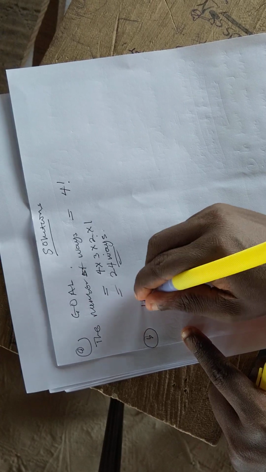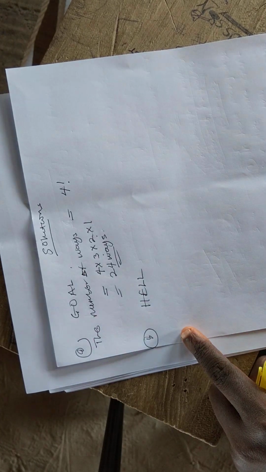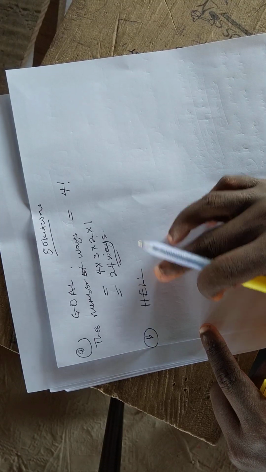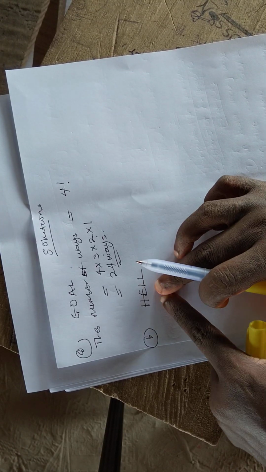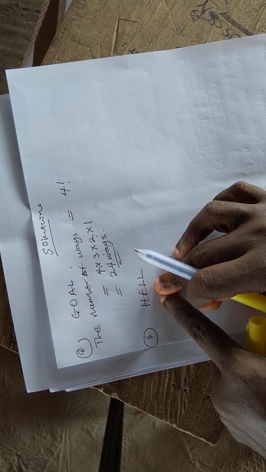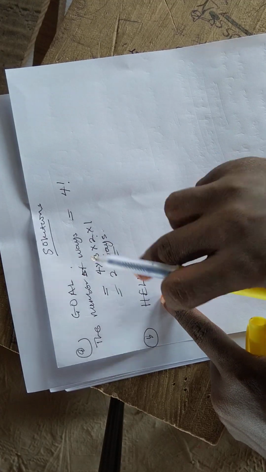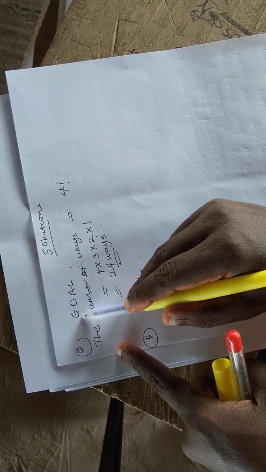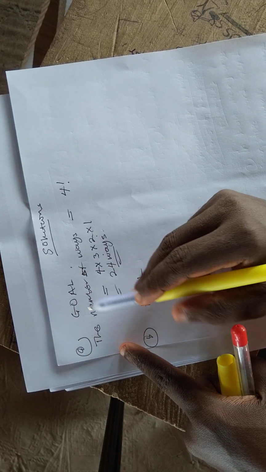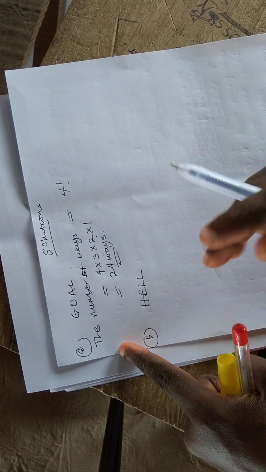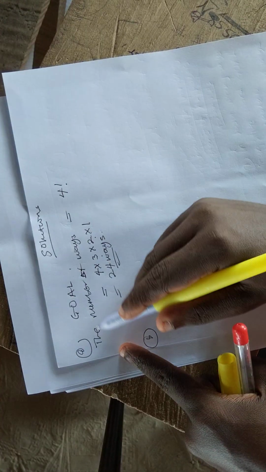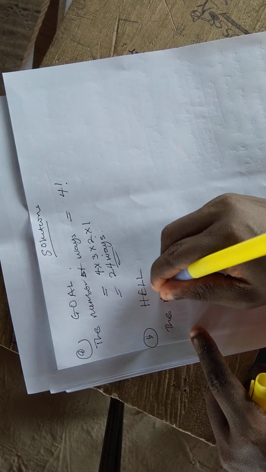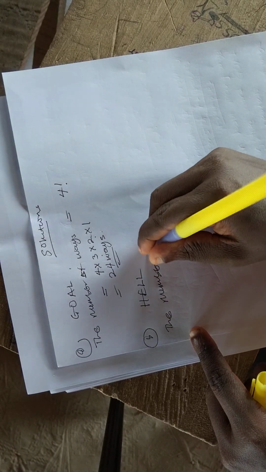We have L. The number of ways: we have 4 letters here, which is 4 factorial. But 2 of the letters repeated 2 times. So we are going to divide by those letters that repeated. But in goal, no letter repeated. All the letters are just 1, 1. So that is why we did not divide. It's just 4.